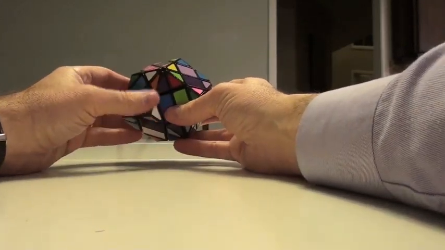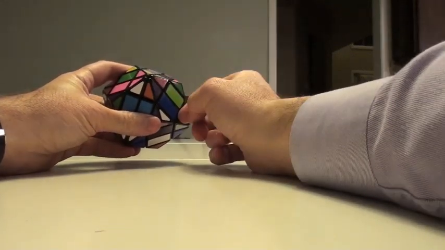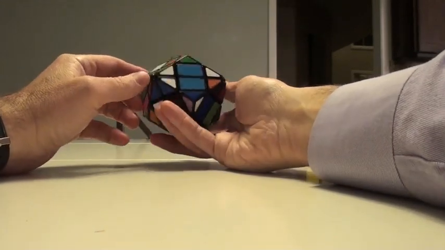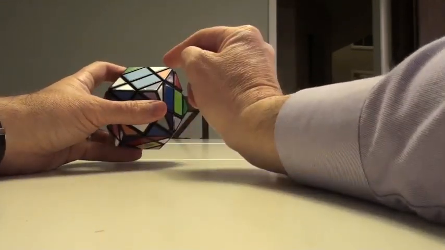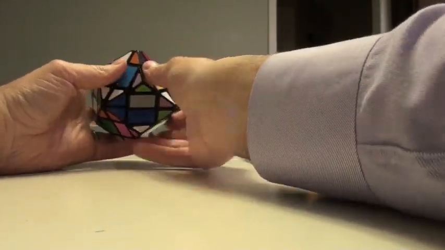Okay, now what comes next? Well, what comes next is we want to assemble another 1x2 block. Now, here's the issue with that. Which one do I use? Well, I need a white one, so here's the white. So because I have a white one here, I know that this white is going to come over here.